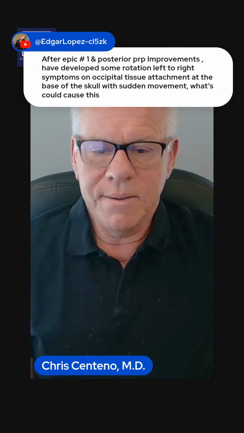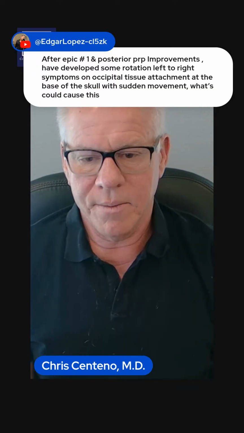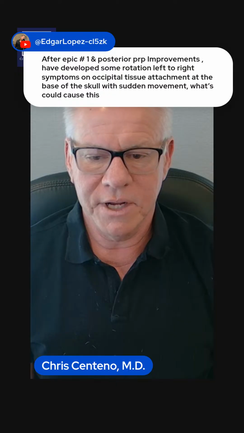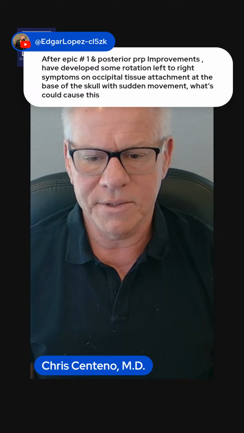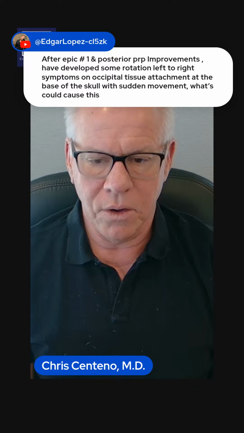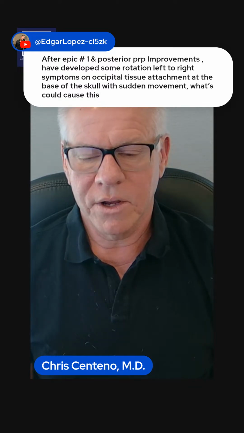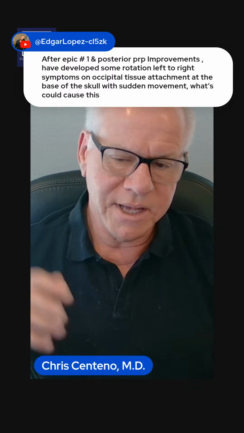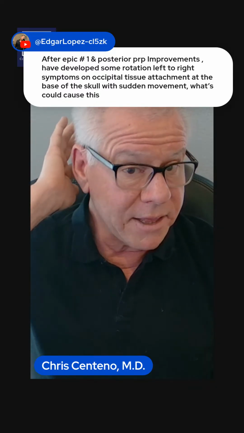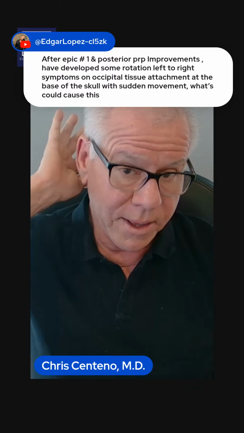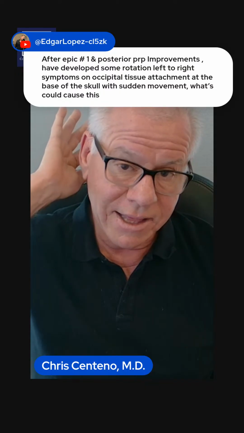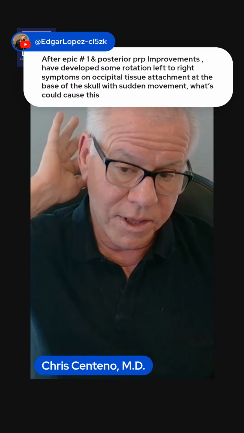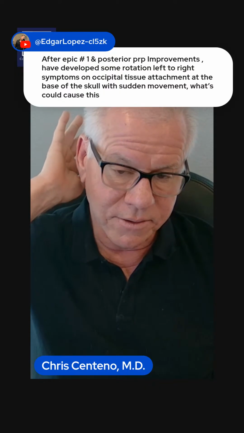Edgar, after EPICL number 1 and posterior PRP improvements, have developed some rotation left to right symptoms on occipital tissue attachment at the base of the skull with sudden movement. What could cause this? Sounds like you're describing maybe pain that occurs right where the muscle attaches at the base of the skull, one of the suboccipital muscles.